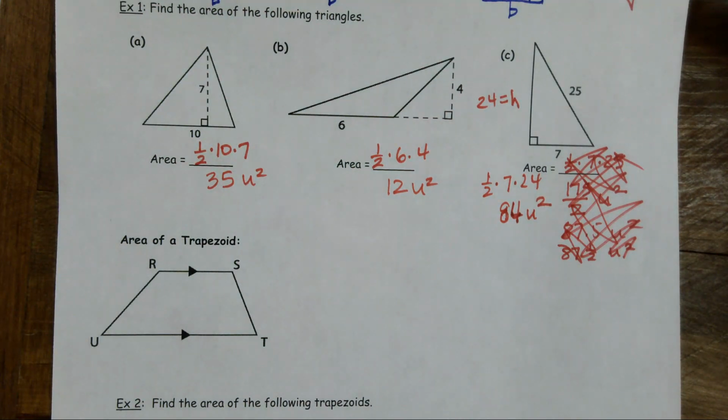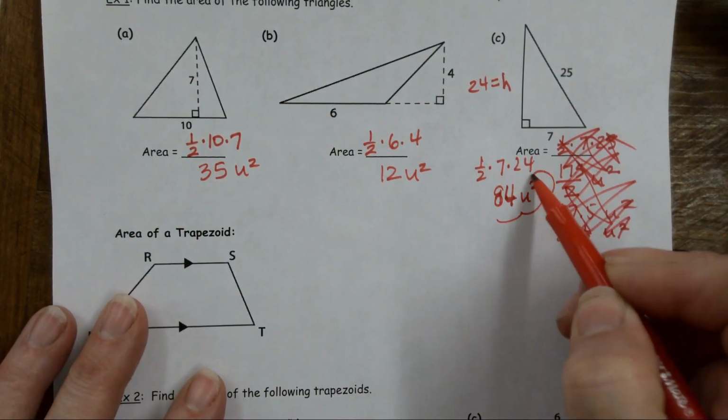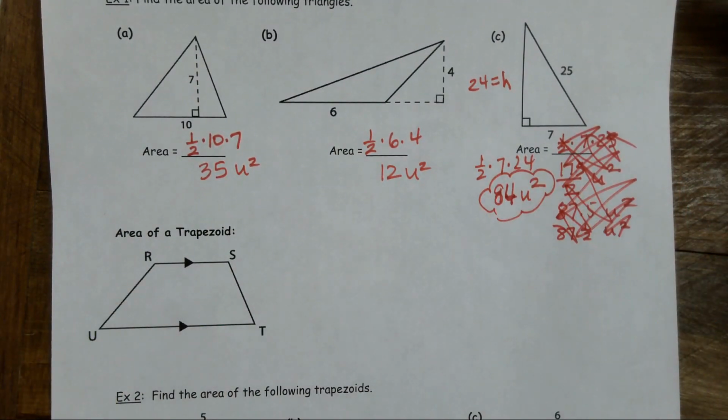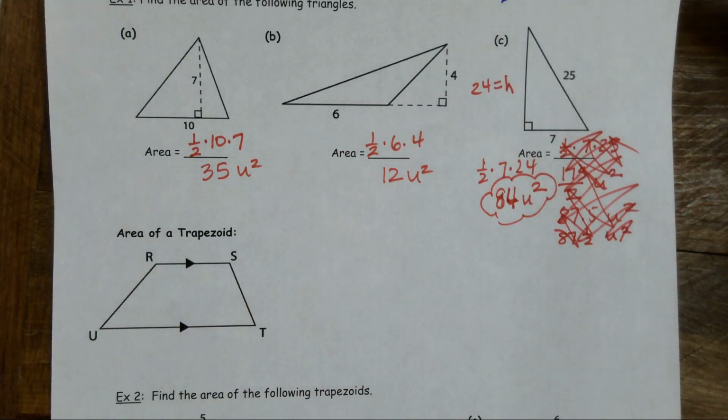No, you were right. I'm glad you spoke up. Okay. So final answer on that one. How did you find the height? The height I found by using, you could do the Pythagorean theorem, or we have these Pythagorean triples up here, and I found one leg was 7 and the hypotenuse was 25, so the other one had to be 24. Do you remember looking at those? Good. Okay.